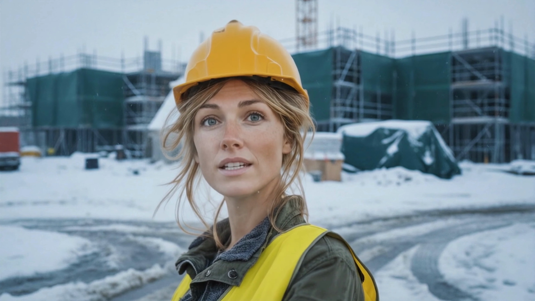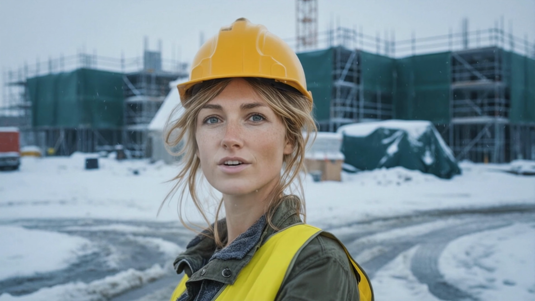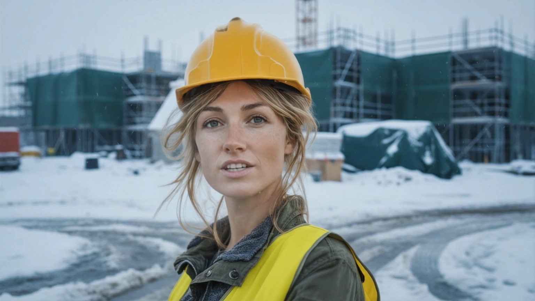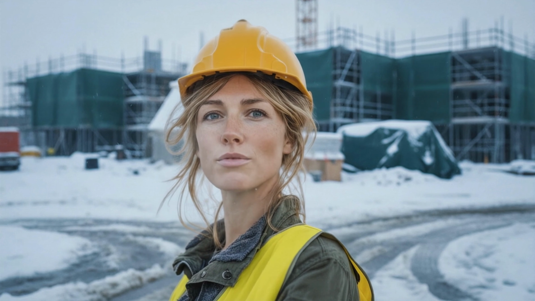Finally, PPE: hard hats, gloves, safety glasses, hearing protection, respirators, fall arrest harnesses. PPE is essential, but it's the least effective on its own because it depends on fit, condition, and perfect human behavior. It should support the higher-level controls, not replace them.